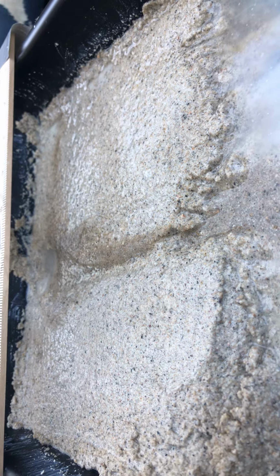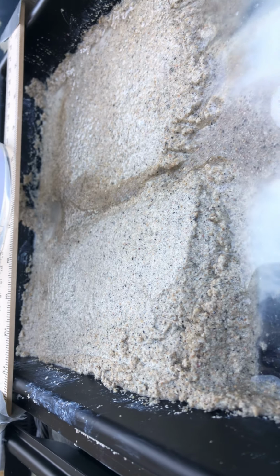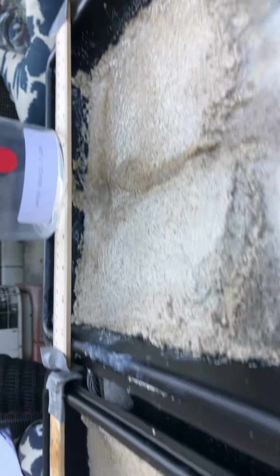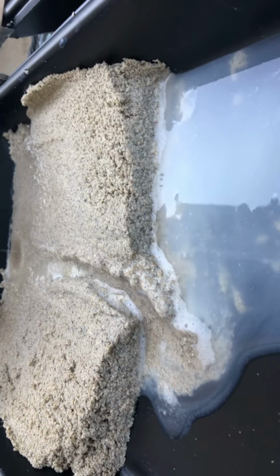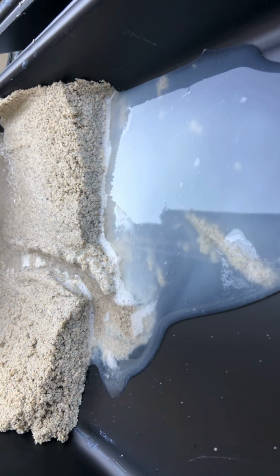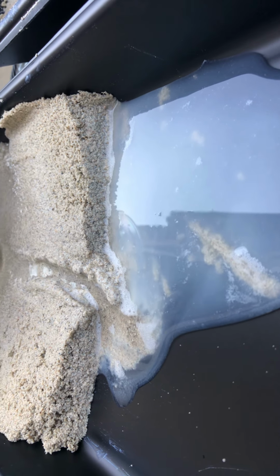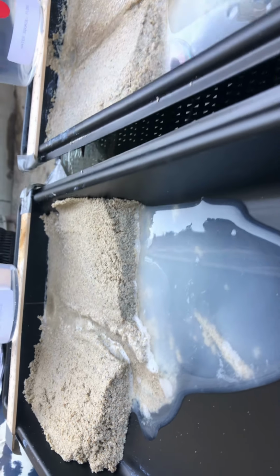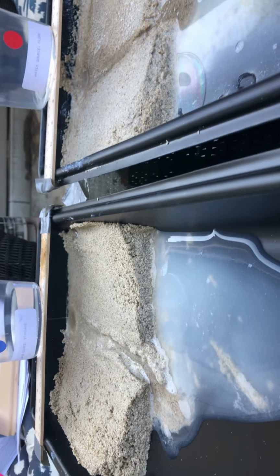Let's look. Is there a valley? Is there a canyon? Any valleys or canyon in our flood? Valley and canyon with our standard.